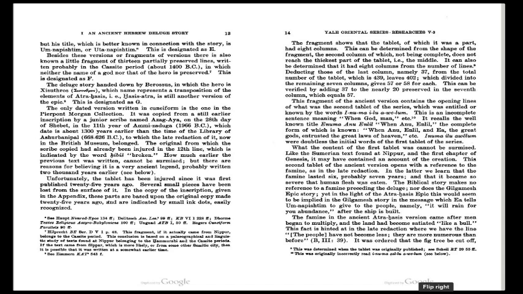The original from which the scribe copied had already been injured in the 12th line, which is indicated by the word hebus, broken. How much earlier the previous text was written cannot be surmised or determined, but there are reasons for believing it is a very ancient legend, probably written 2,000 years earlier. Unfortunately, the tablet has been injured since it was first published 25 years ago.